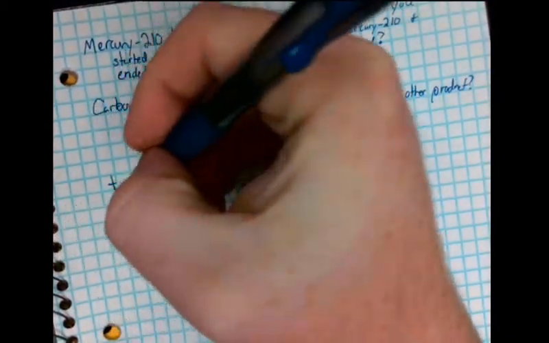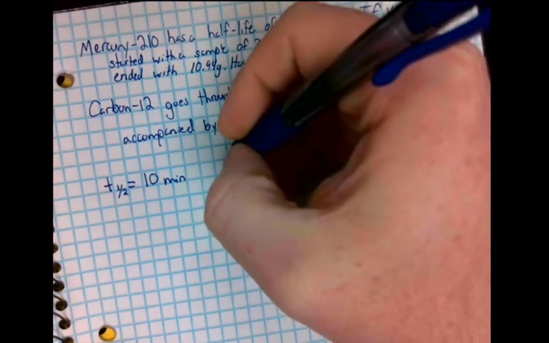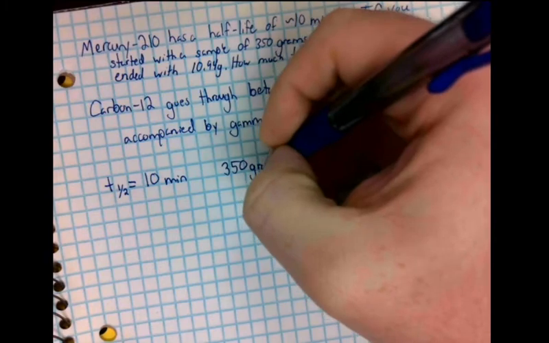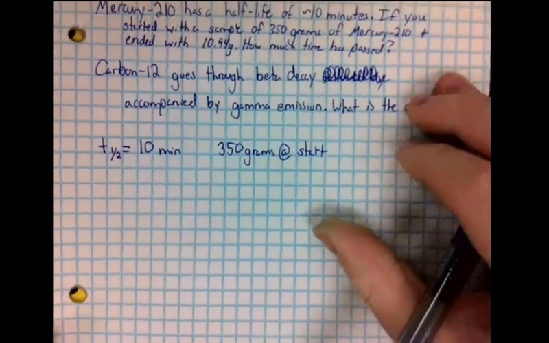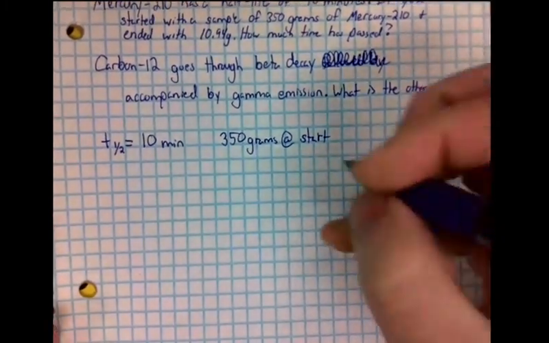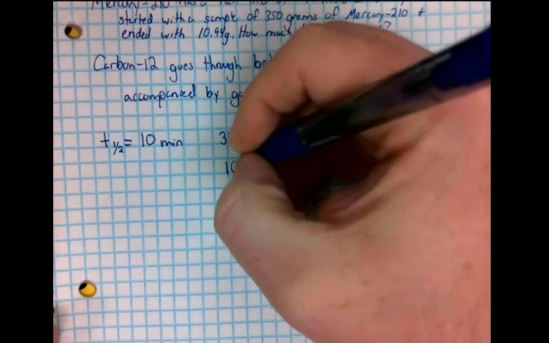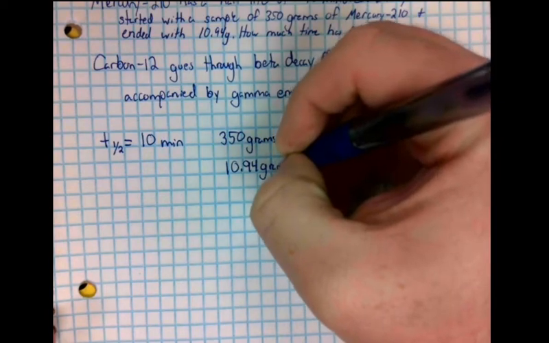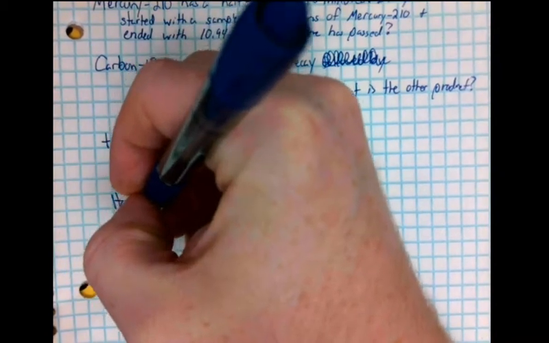Mercury-210 has a half-life of 10 minutes. So the way this usually gets written is T 1/2, or 1/2 of the time, or the time it takes for 1/2 to go away. It's 10 minutes. And you want to have a sample that has an initial of 350 grams. So we're going to say 350 grams at start. And you ended with 10.94 grams. How much time has passed?